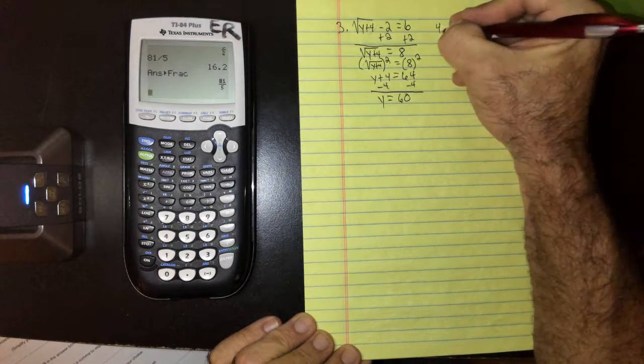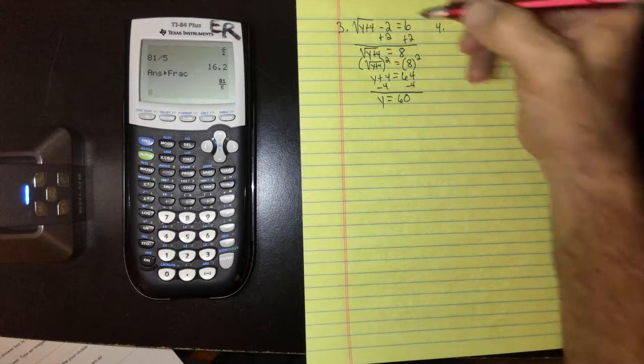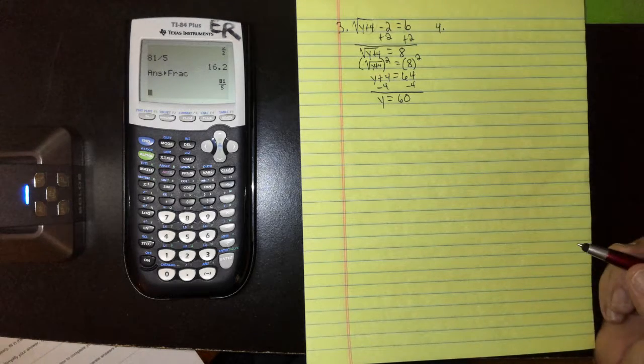Alright, moving on to number 4. Now remember, you could be checking those by putting these numbers back into those equations and seeing if those are true statements.